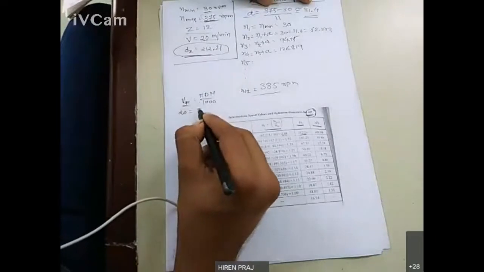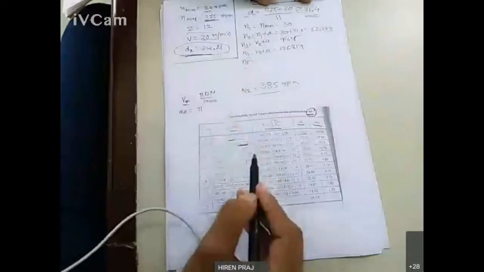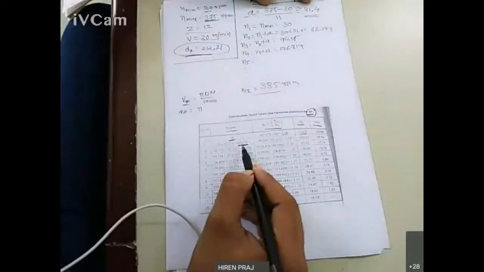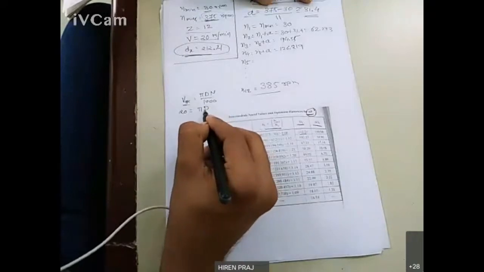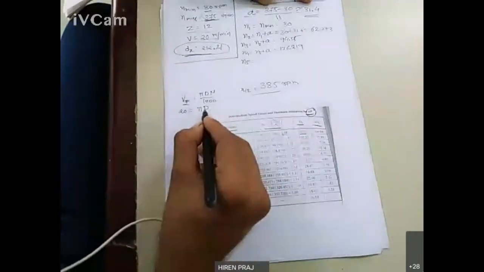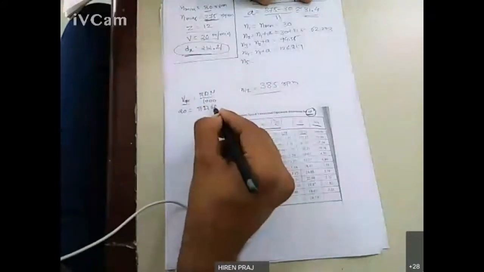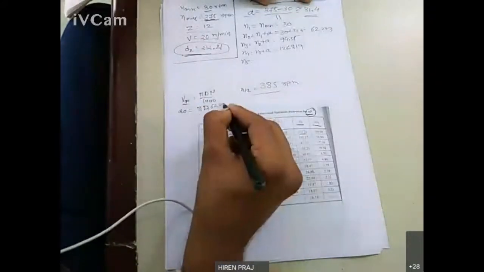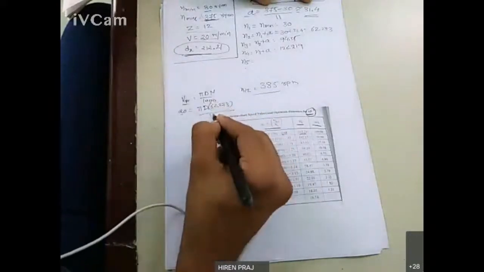So I need to find out for which diameter this next RPM, 62.273, can give me 20, right?